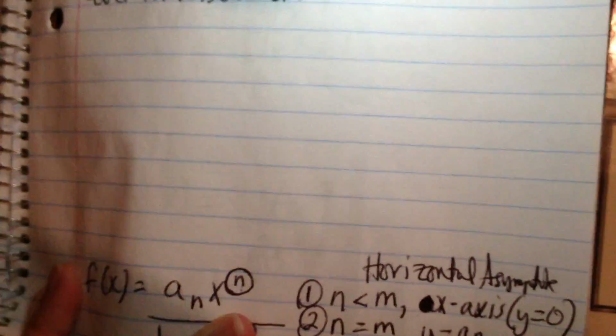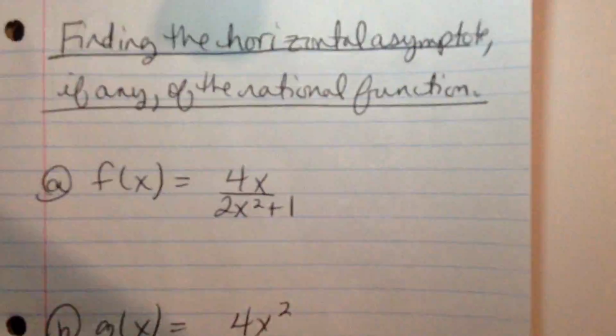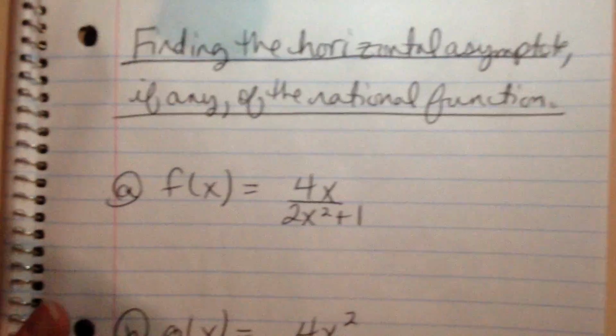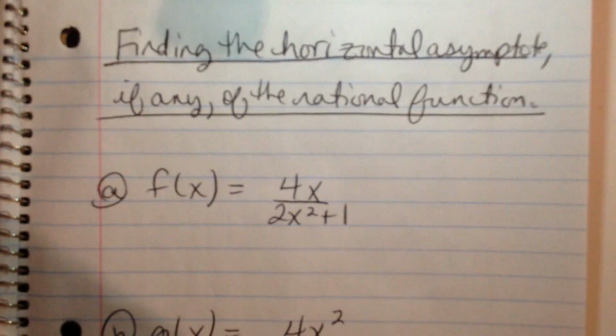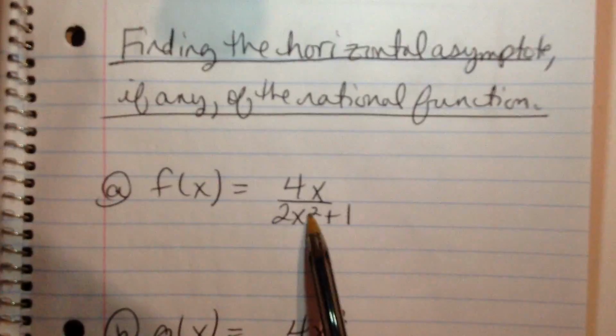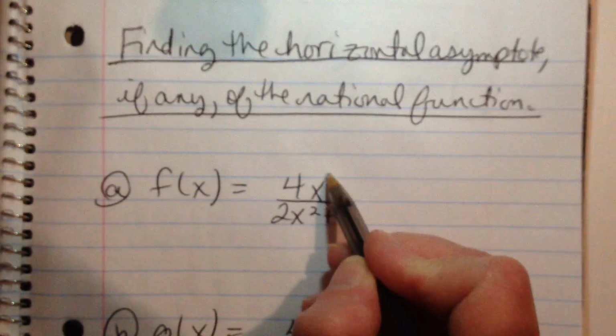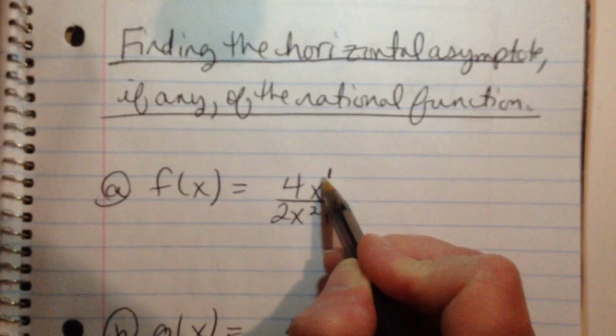So let's take some examples and apply these rules in locating and determining horizontal asymptotes. Find the horizontal asymptote, if any, of the rational function f of x equals 4x over 2x squared plus 1. The degree in the numerator is 1.